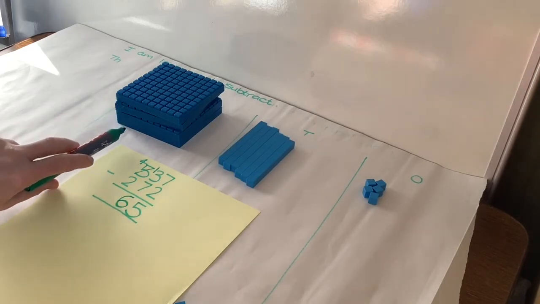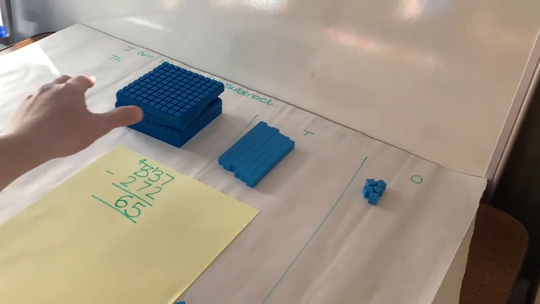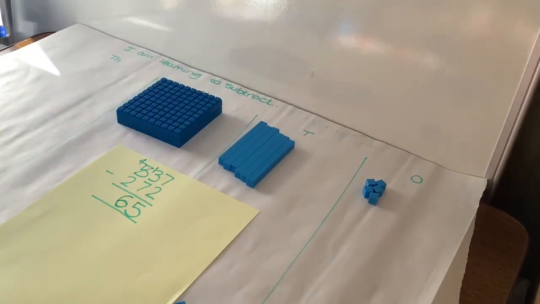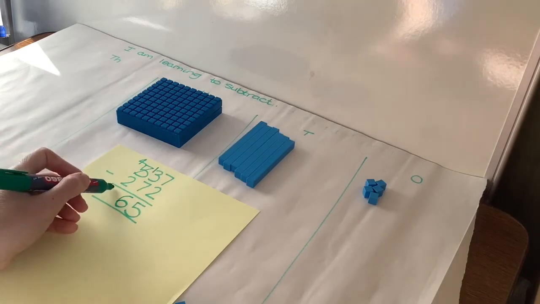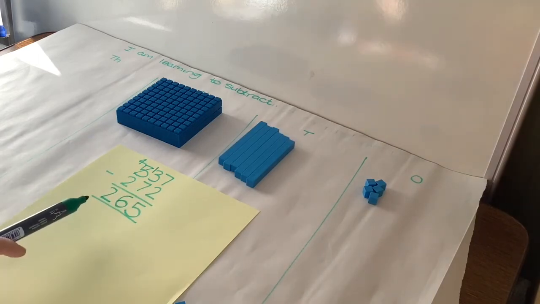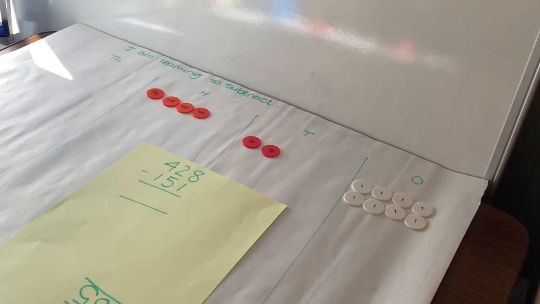Then I go to the hundreds column. So I have 400. I need to subtract 2 of those hundreds. So let's do that. 100, 200. So I have 200 left. So 537 subtract 272 equals 265. Let's try another one. Let's try the next sum with place value counters to show you it works in the same way. So we have 428 set up and I need to subtract 151 from that number.